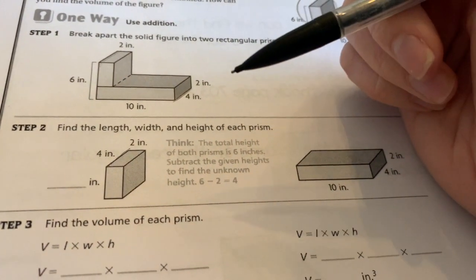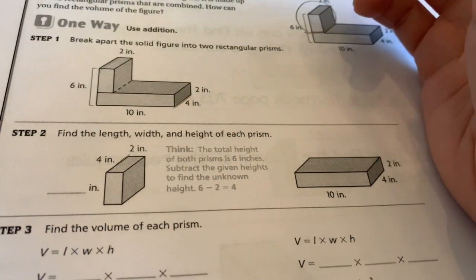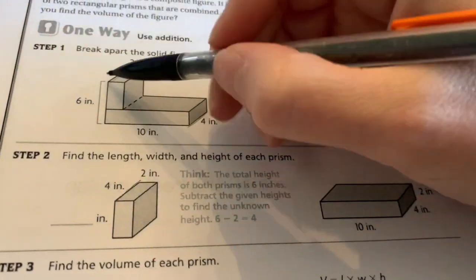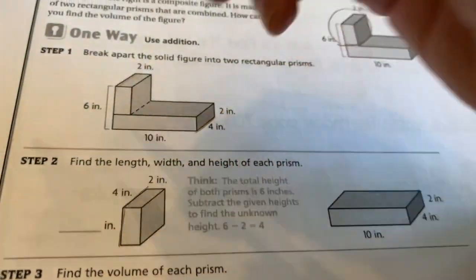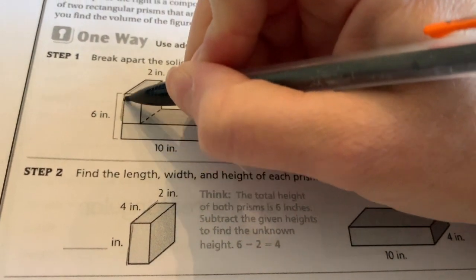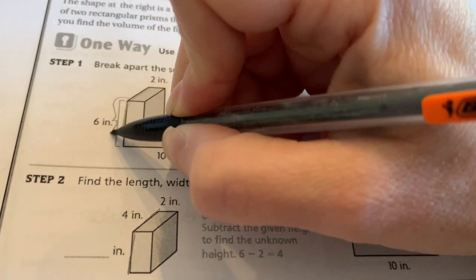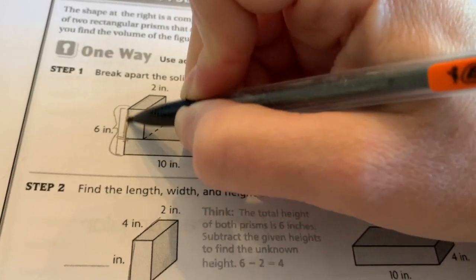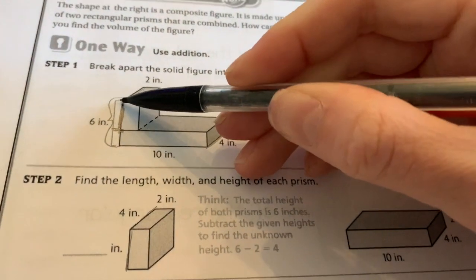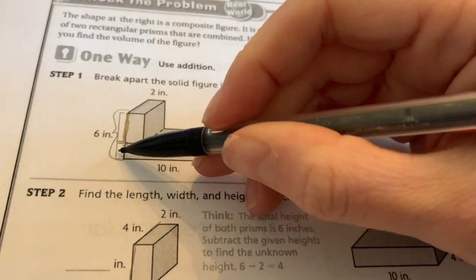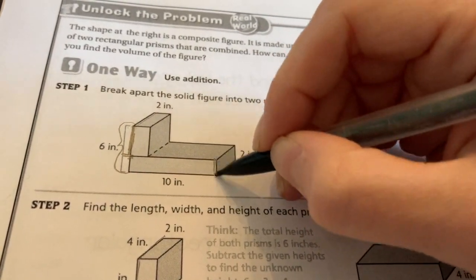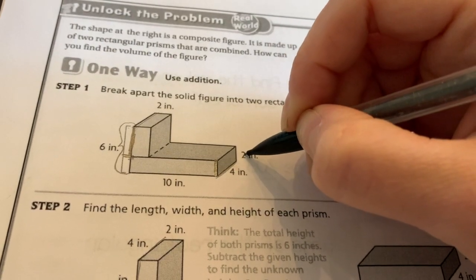So we're going to find the length, the width, and the height of each of these prisms. So the other tricky part here is that we need to find this height, and it's not given here. What we're told is that this whole thing is 6, but we only need this piece. So if you know that the whole thing is 6, you need to look over to the other side and see if you know what this height is. And they do tell us that it's 2.